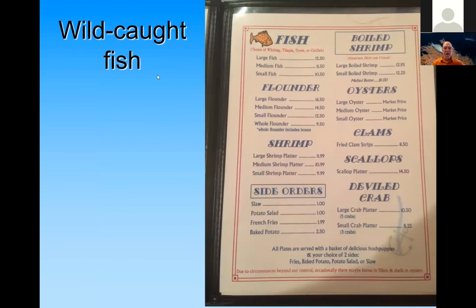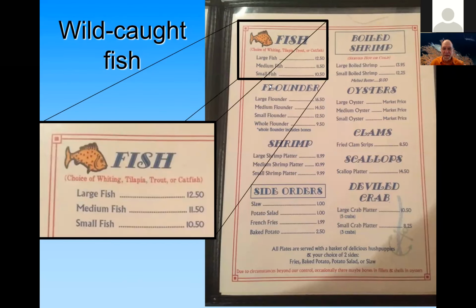And a typical menu from a seafood restaurant, what's missing here? Well, fish are missing. You've got flounder, oysters, clams, scallops, deviled crab, shrimp, but actual fish, well, the choices are whiting, tilapia, trout, or catfish. These are all farmed species. So increasingly, the availability of wild caught fish for human seafood consumption has started to become limited.